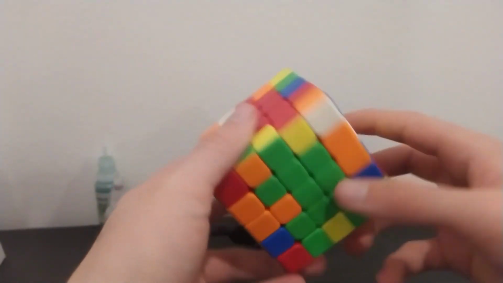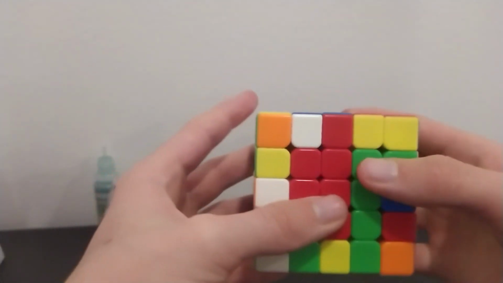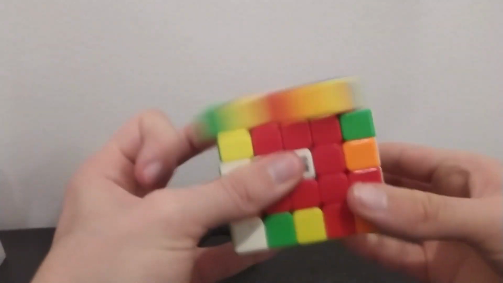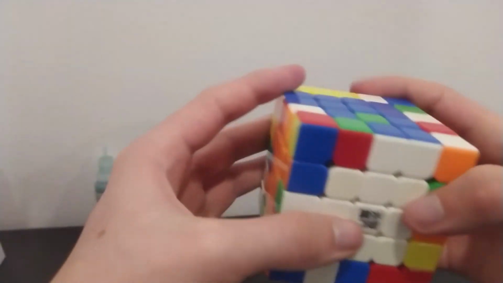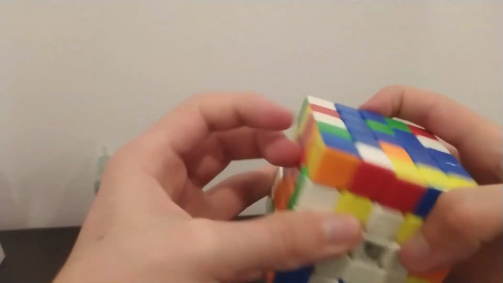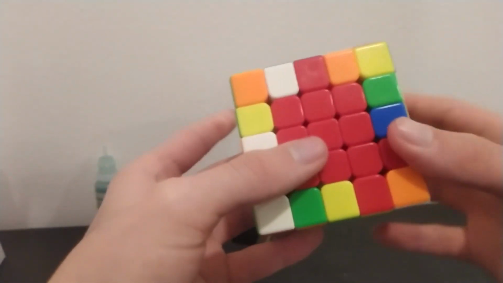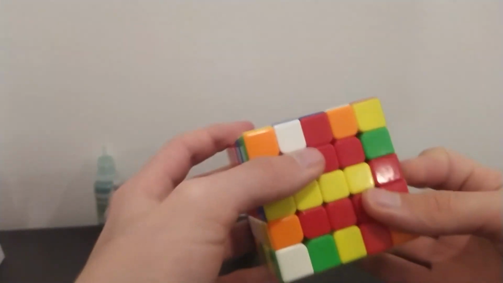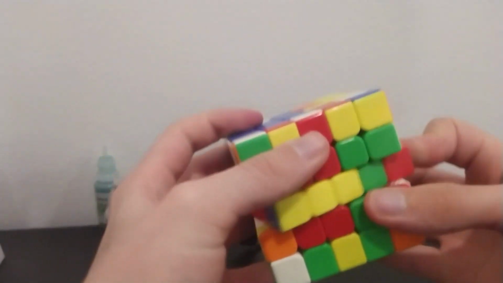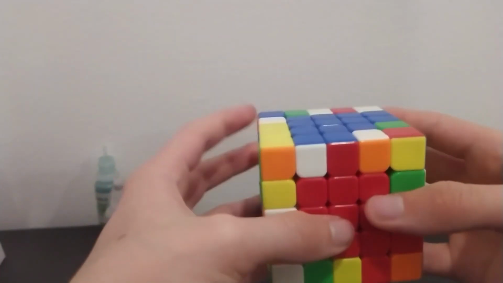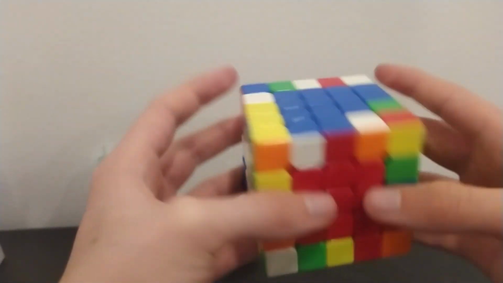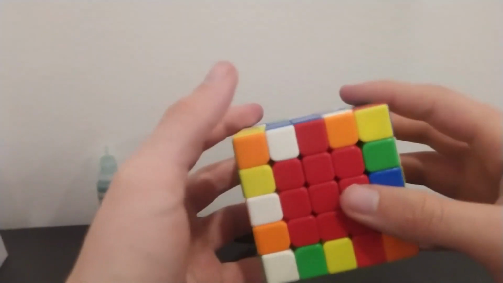And then we have PX. So I do P like this. And X just D2 setup and B algorithm. And now we have T for the last target. And since there's parity, I will do just U2. And now we need to solve this.